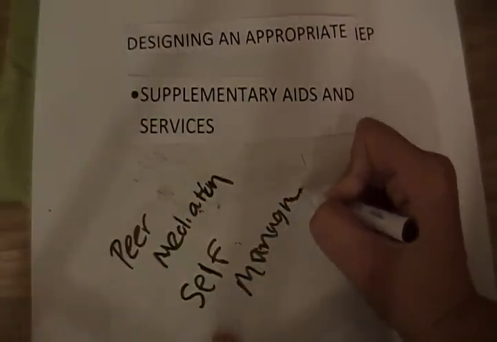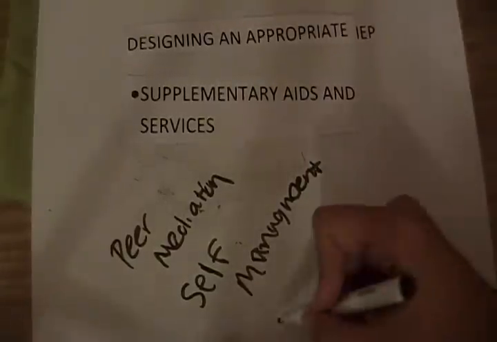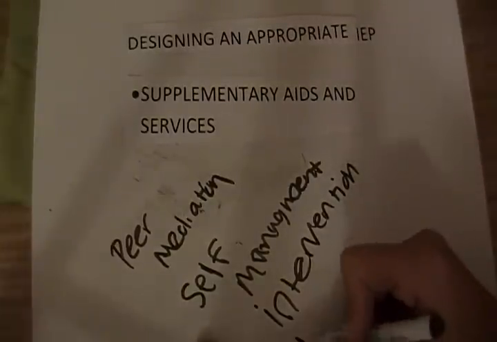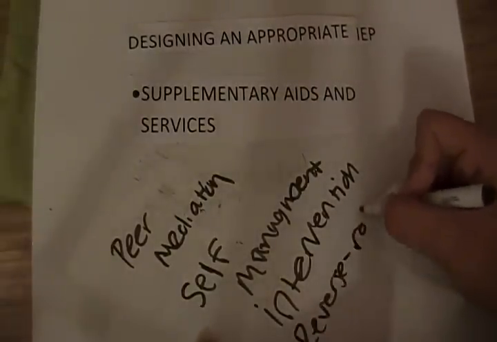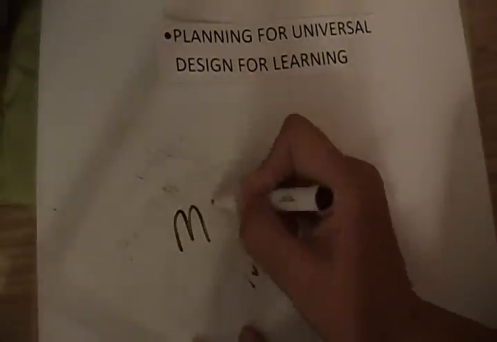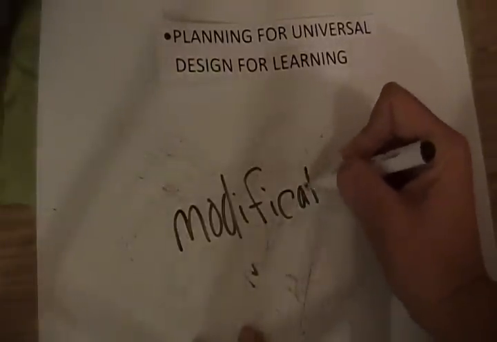Those behaviors usually require interventions that have multiple components. Reversed role tutoring is using students with emotional or behavioral disorders as tutors for non-disabled peers, not only resulting in benefits for the non-disabled peers, but also improving the behavior and writing skills of the tutors. There is also a need for planning for universal design for learning. When making an IEP, modifications are almost always necessary to make it possible for students with emotional or behavioral disorders to demonstrate mastery. Remember, it is important to use effective instructional strategies.